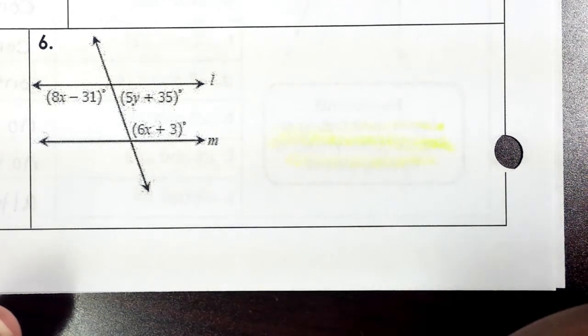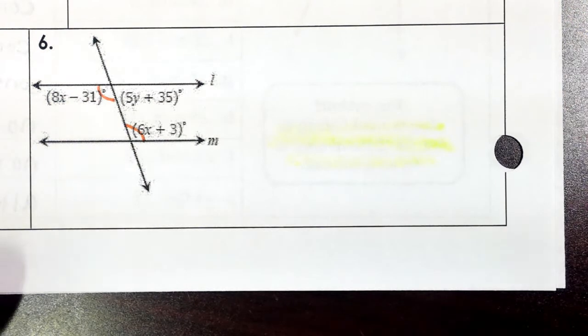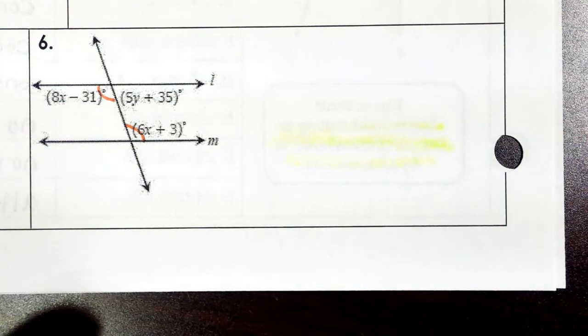So let's talk this way first. I see my expressions for X here and here. Timothy, what's the relationship between those two angles? Alternate interior.